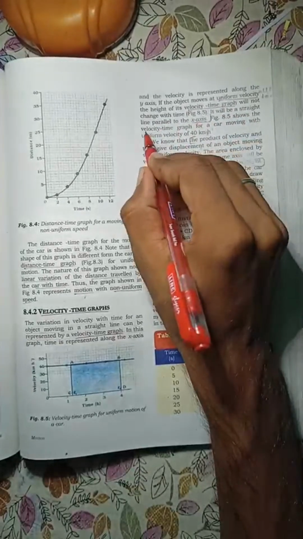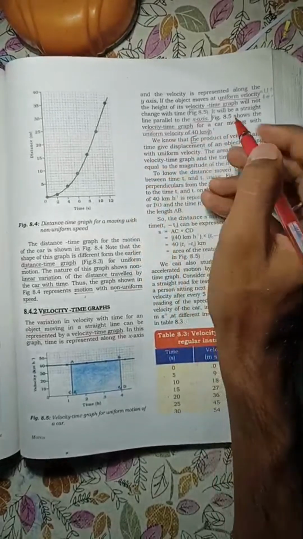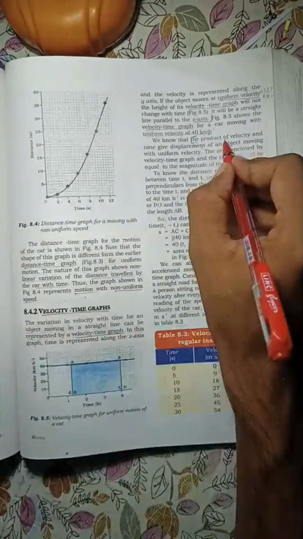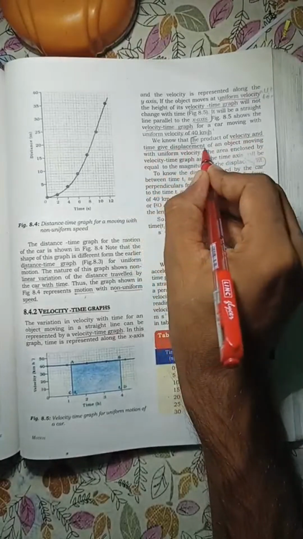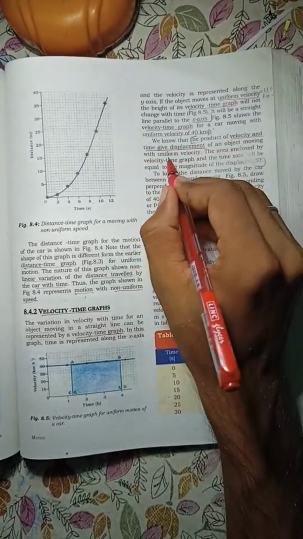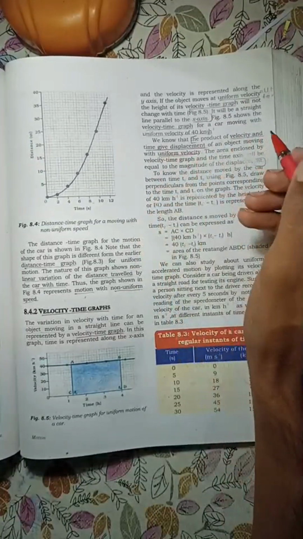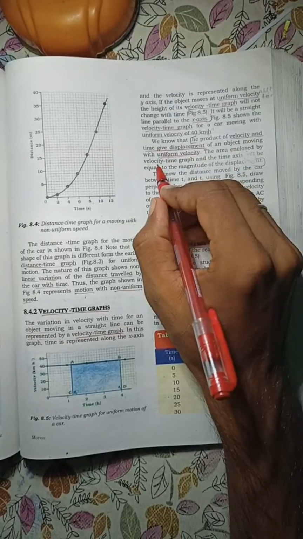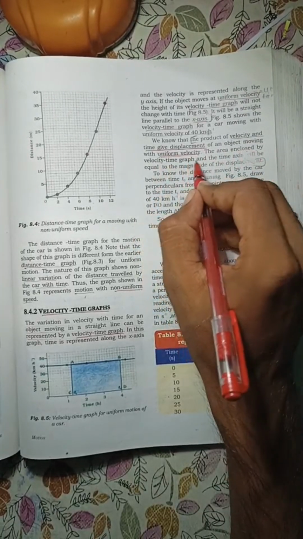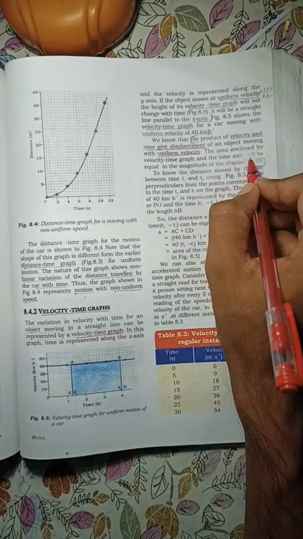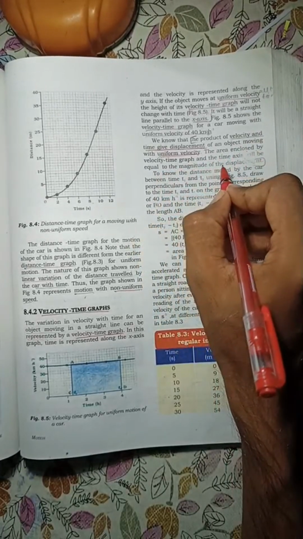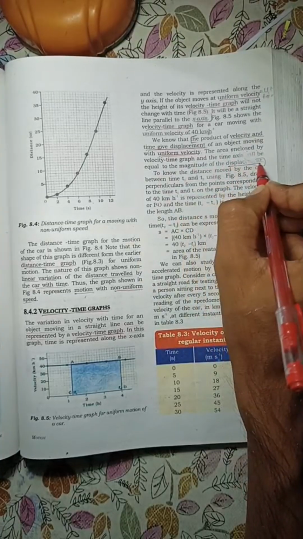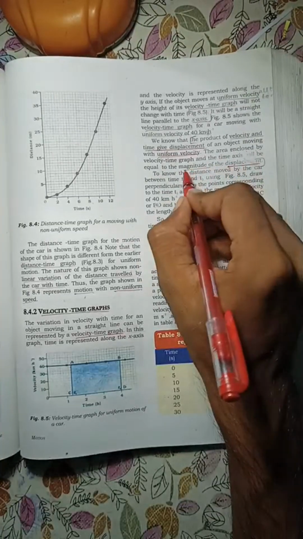So the velocity-time graph shows a car moving with a uniform velocity of 40 km per hour. We know that the product of velocity and time gives displacement. The area enclosed by the velocity-time graph and the time axis is equal to the magnitude of the displacement.